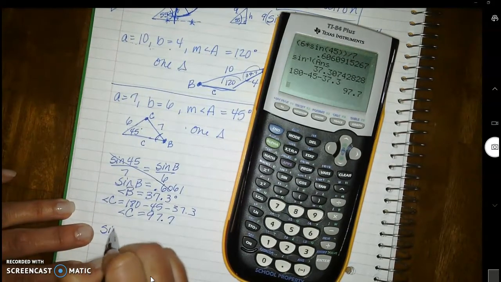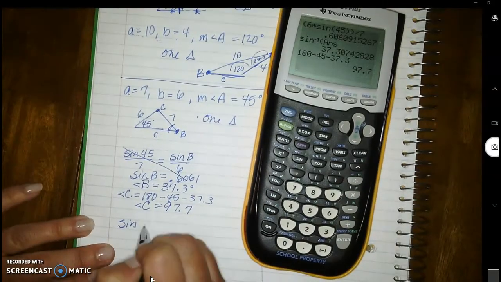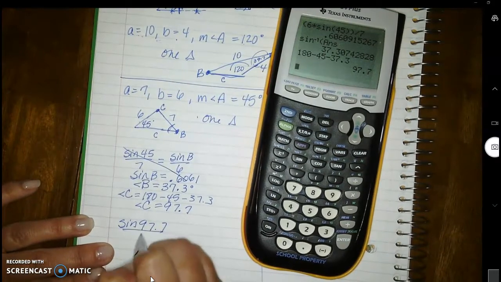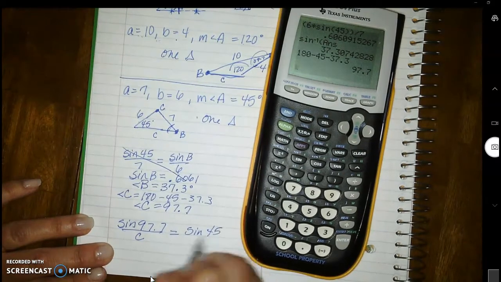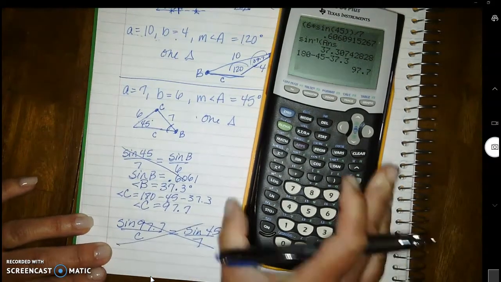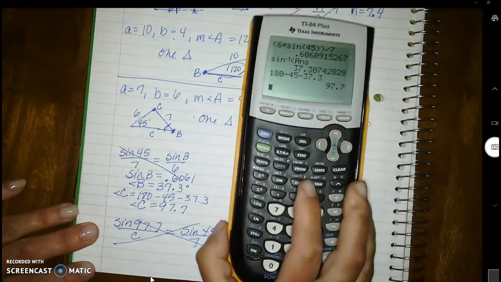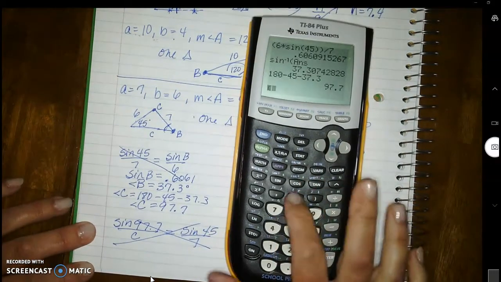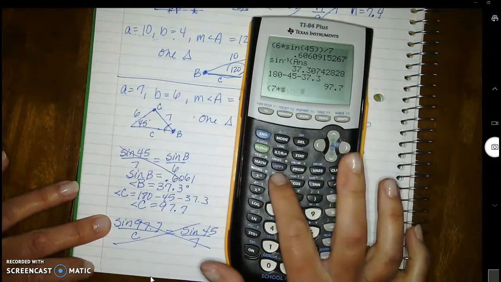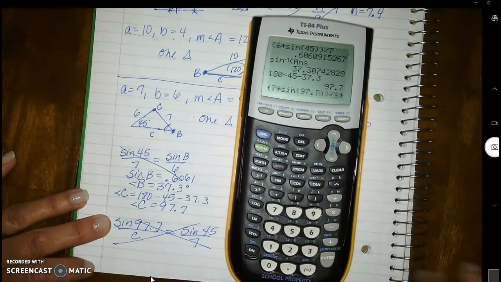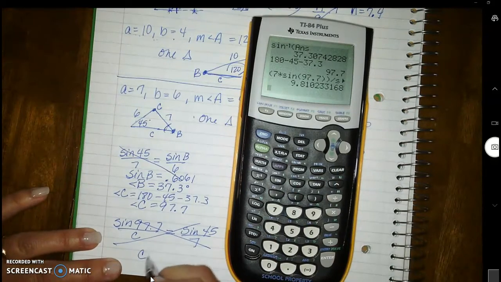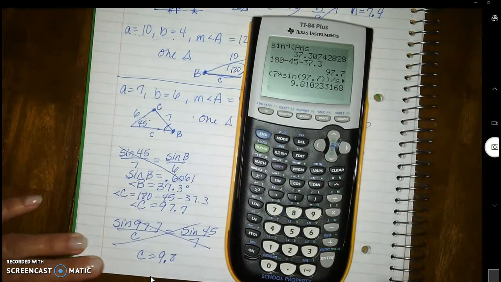We're going to use that 97.7, the law of sines, and go find side c. Do a little bit of cross multiplying. Here we go again. And we get 9.8. All right, there we go.